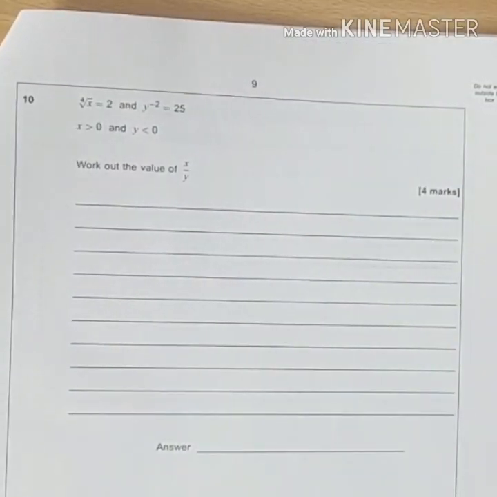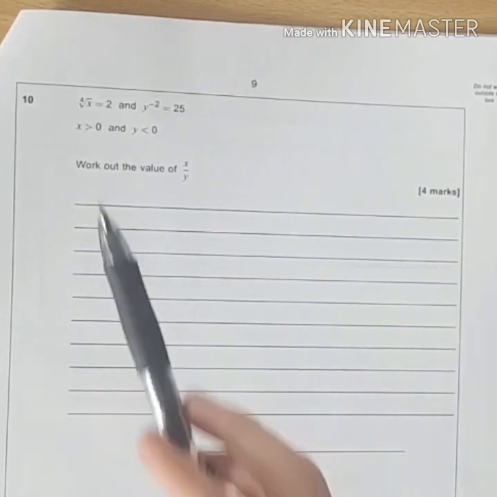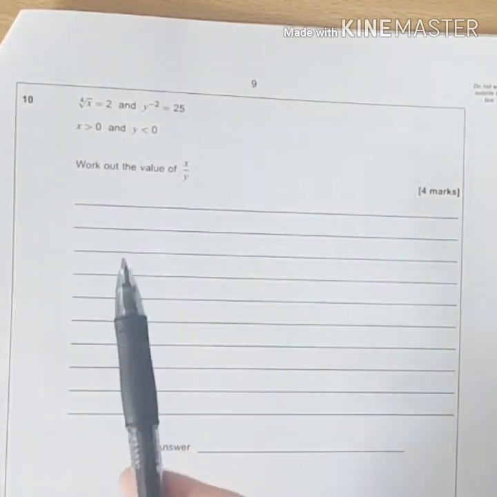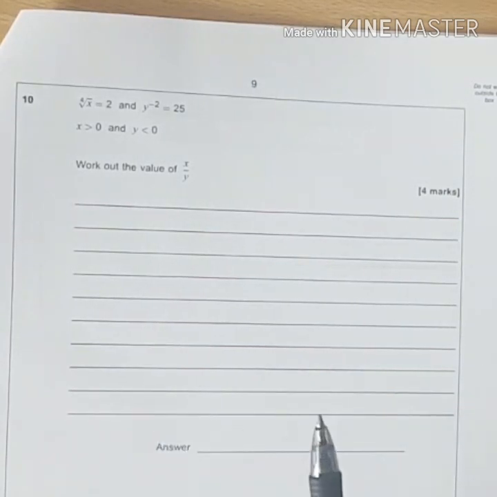Question 10, guys. The fourth root of x equals 2 and y to the power of minus 2 equals 25. x is greater than 0 and y is less than 0. Work out the value of x over y.